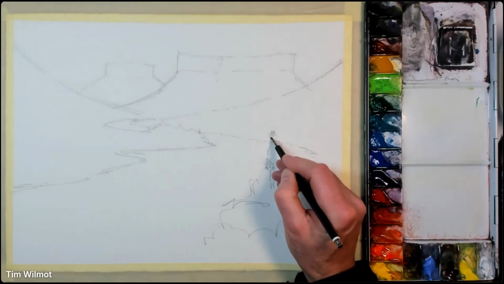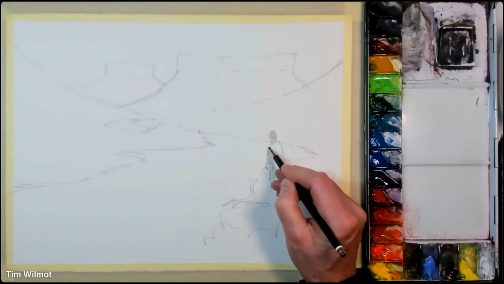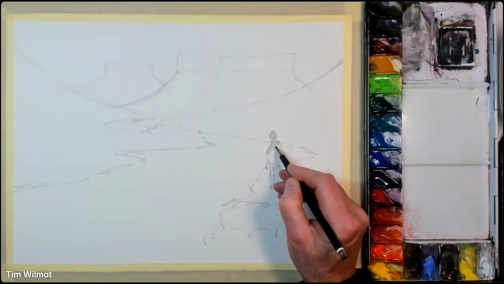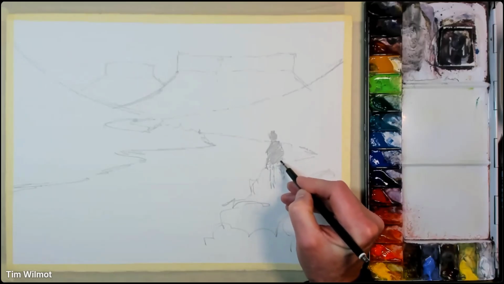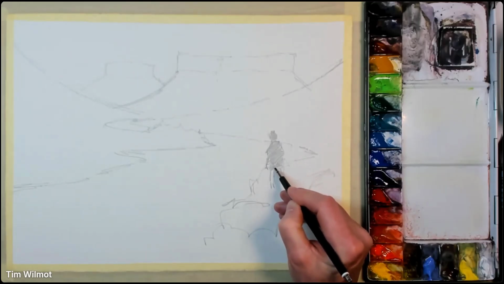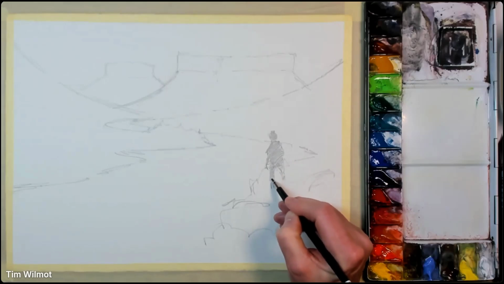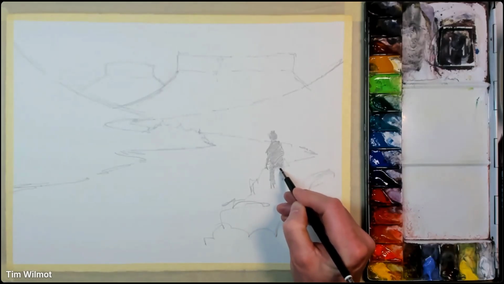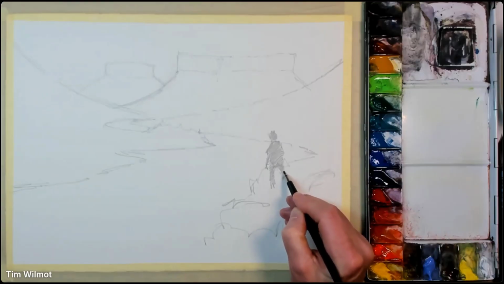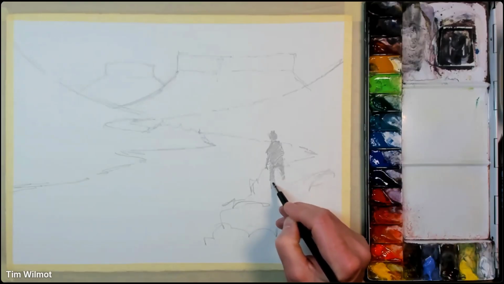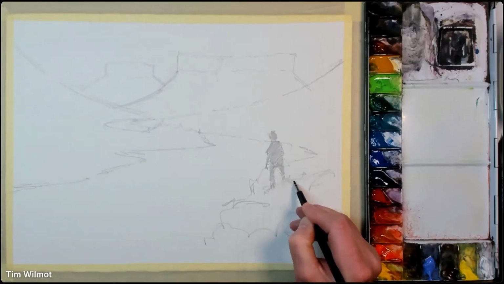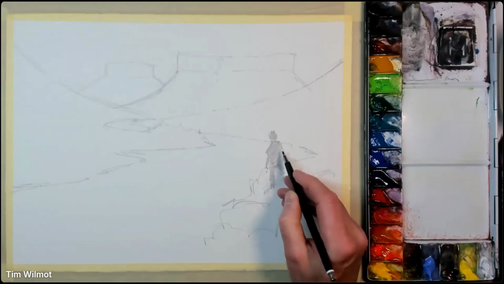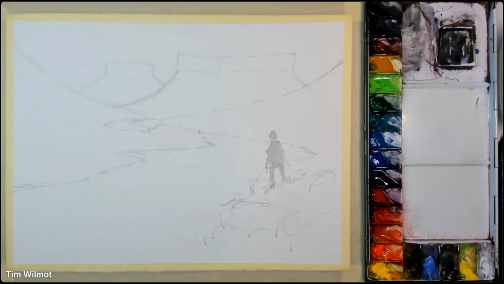A hat for that figure, a torso, shoulders at a slight angle. I'm doing some cross hatching here just to make it stand out. As Jean pointed out, you'd have to wear some stout boots to protect yourself from snake bites and so on. Maybe the feet are hidden by more vegetation, but a figure there looking into the scene.